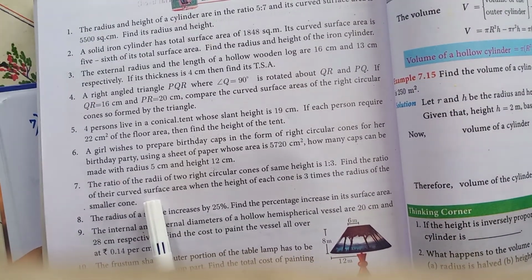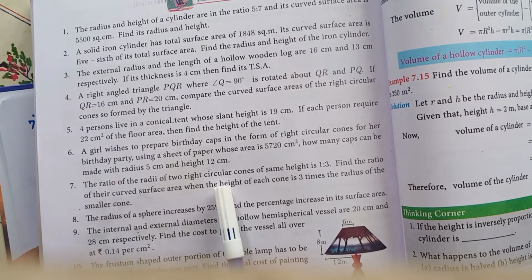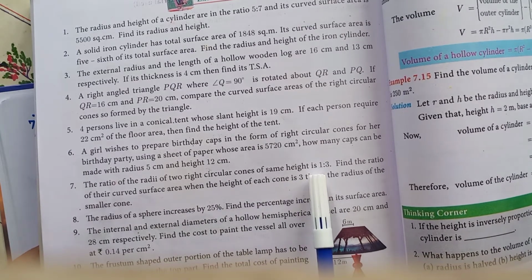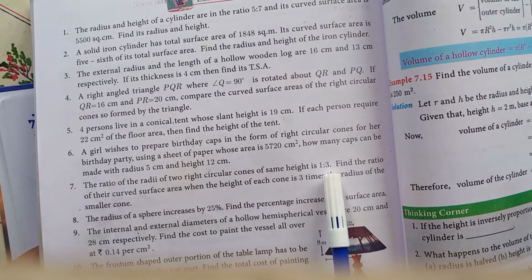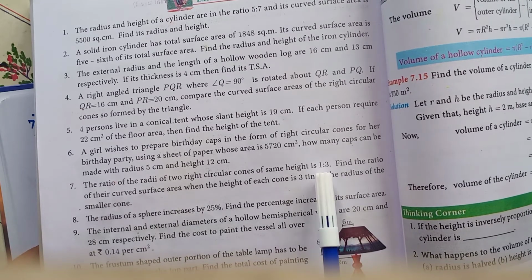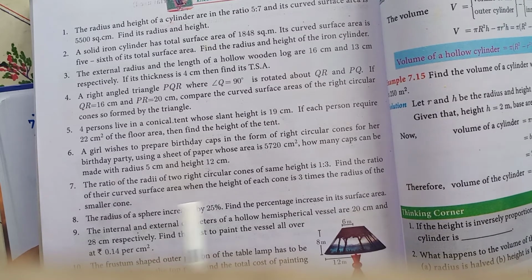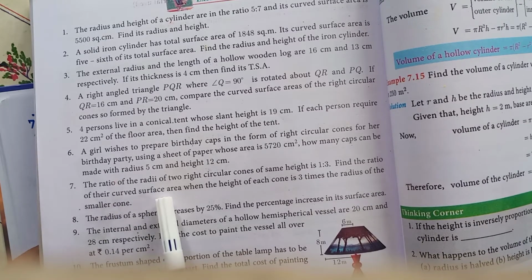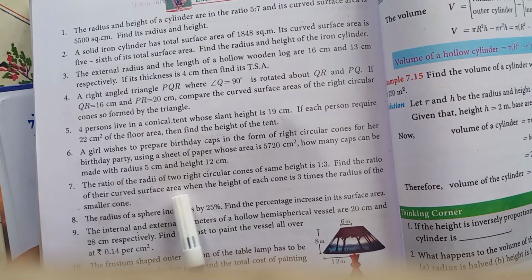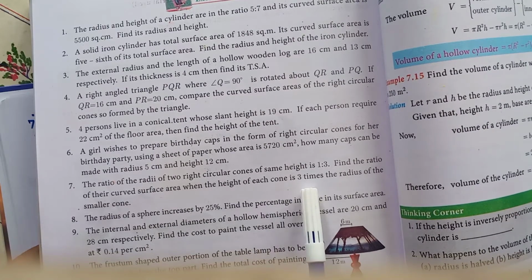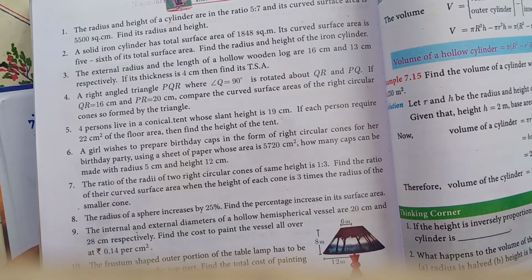The ratio of the radii of two right circular cones of the same height is 1:3. That is, R1 is to R2 equals 1:3, same height given. Find the ratio of their curved surface areas, when the height of each cone is 3 times the radius of the smaller cone.